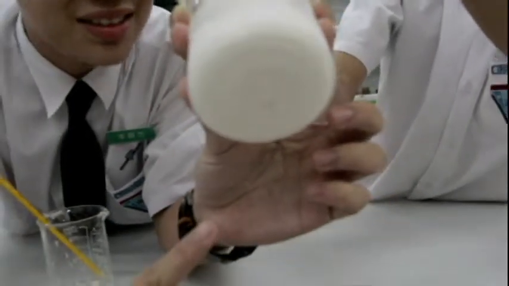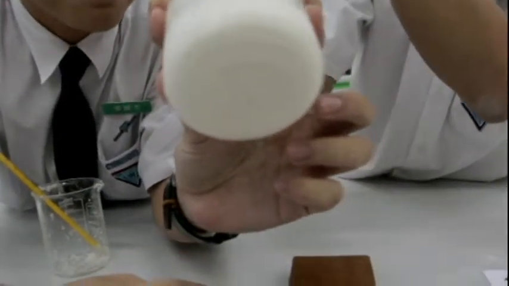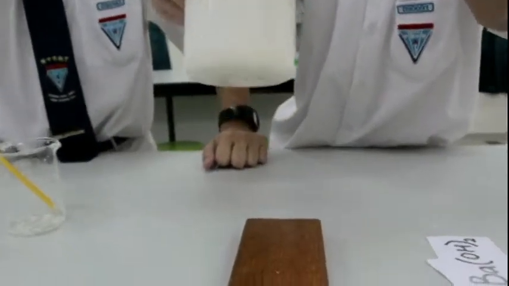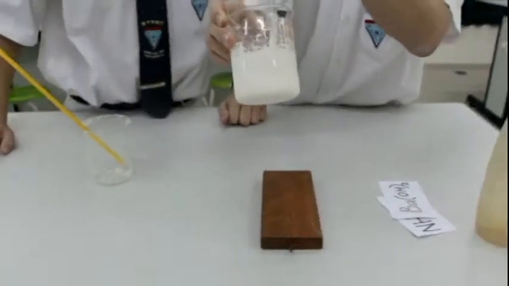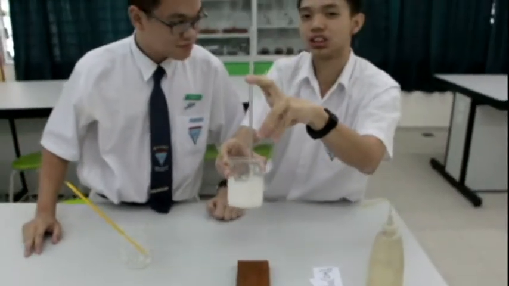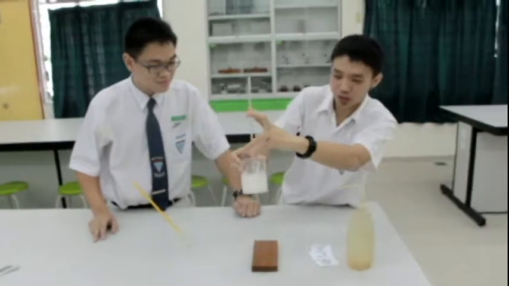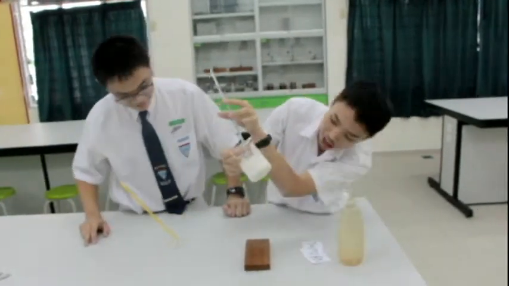That was where it contacted the water just now. You can see that this endothermic reaction has absorbed so much heat that the temperature has dropped below the melting point of water, so it has turned into ice.